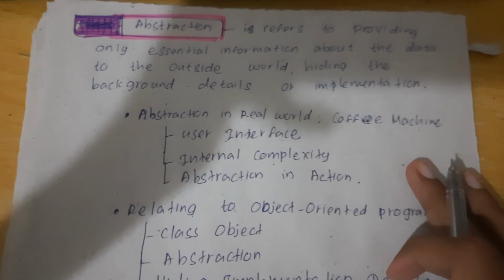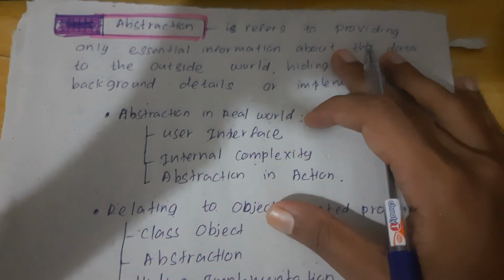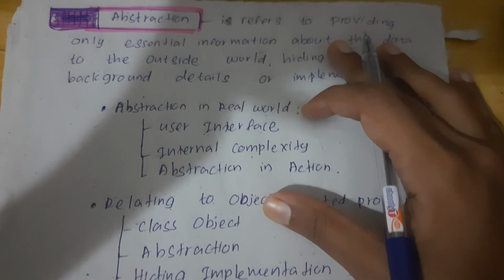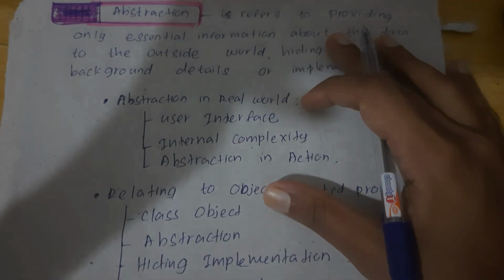In this video, I will discuss abstraction. In the previous video, I explained encapsulation using a phone example.